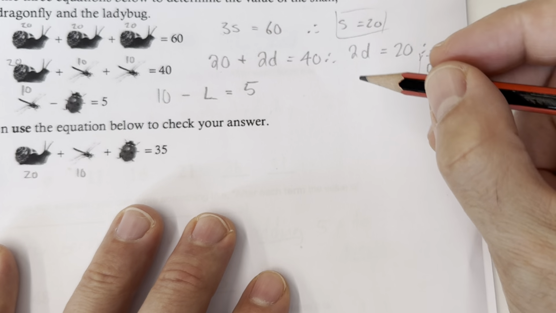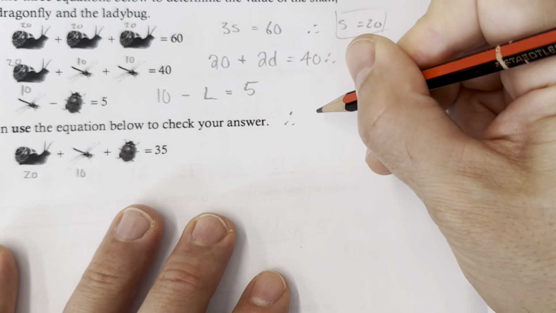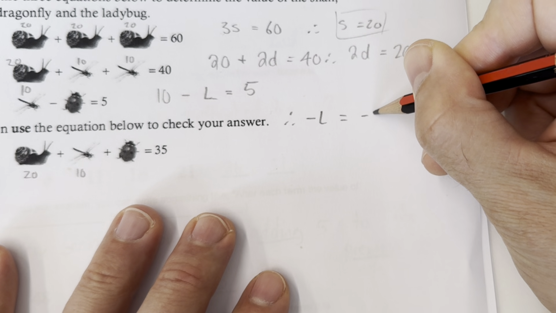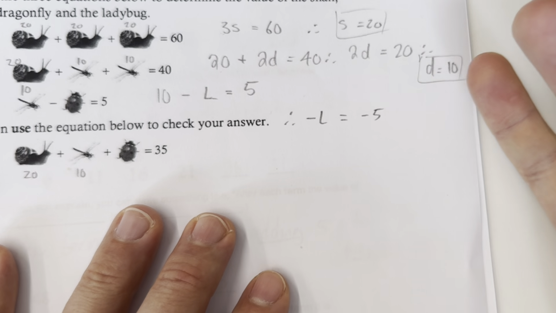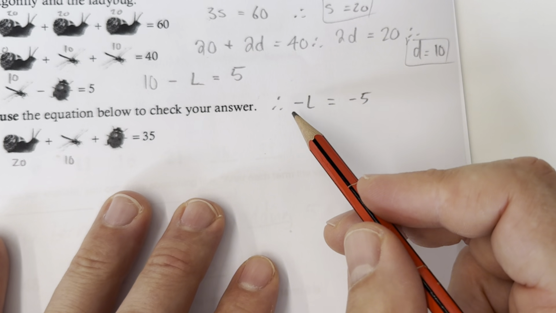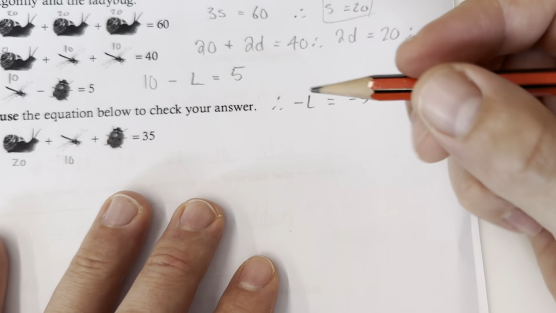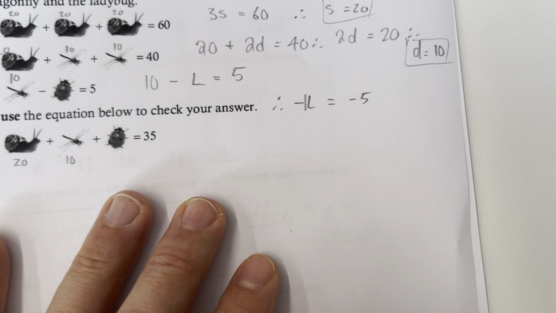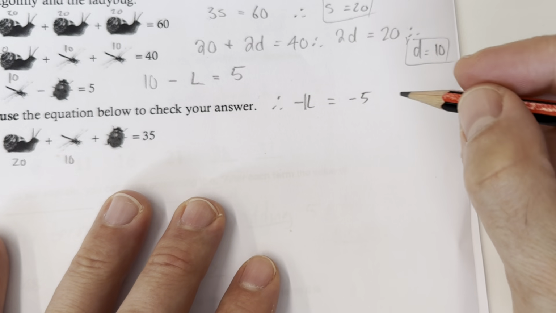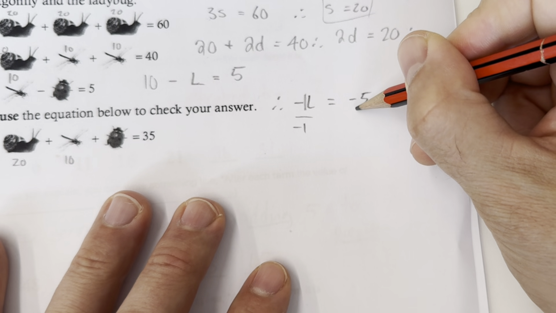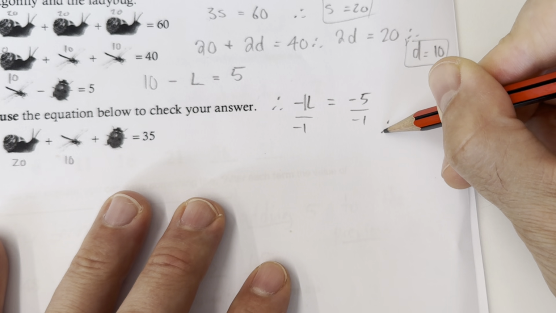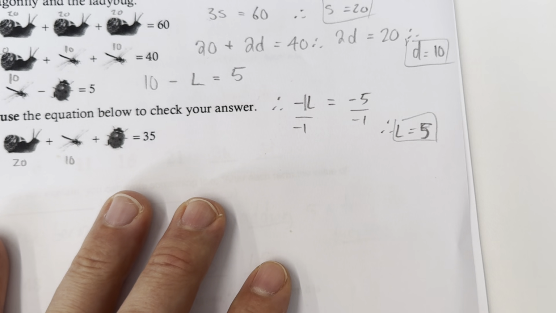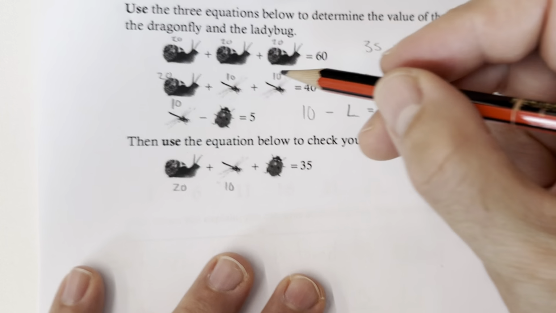Subtract 10 from both sides, right? We'll go this fast because this is maybe a little beyond us, but we have negative L now equals negative 5. And the question that a lot of kids struggle with here is, what do I do with that negative sign? And this is where you have to remember there's actually a 1 here. Remember, it's 1L. So that's actually negative 1L equals negative 5, which means we can divide by negative 1. And that's how you can prove that L is 5. Okay, so that would go right here.